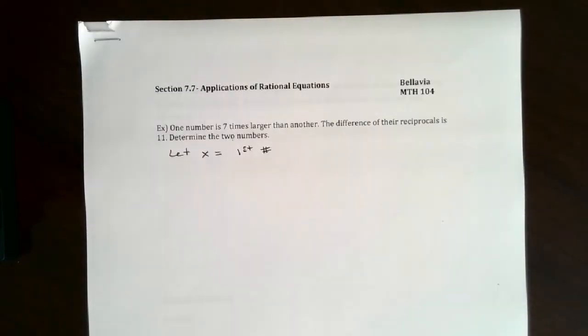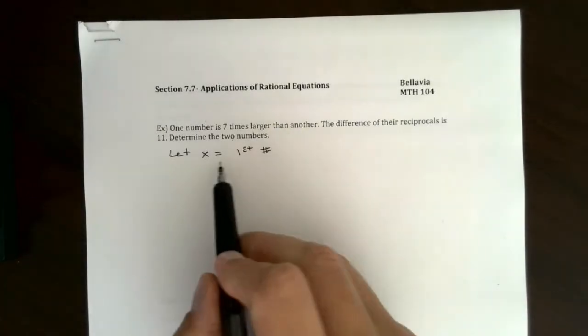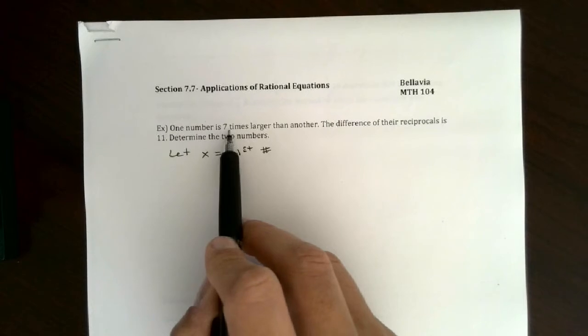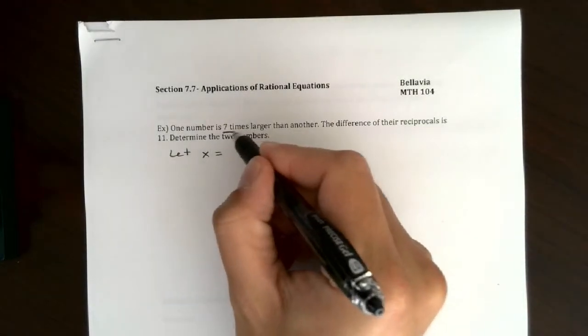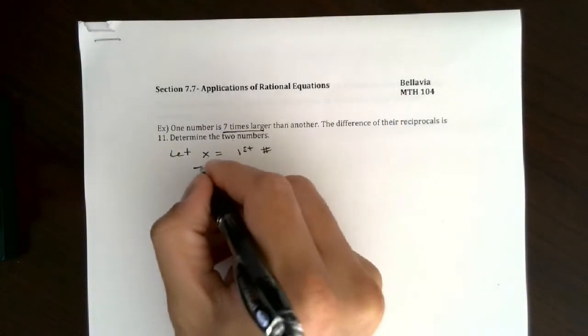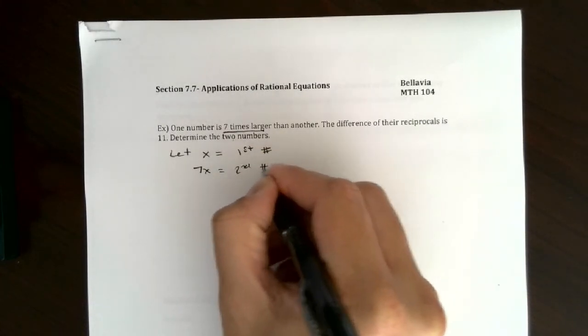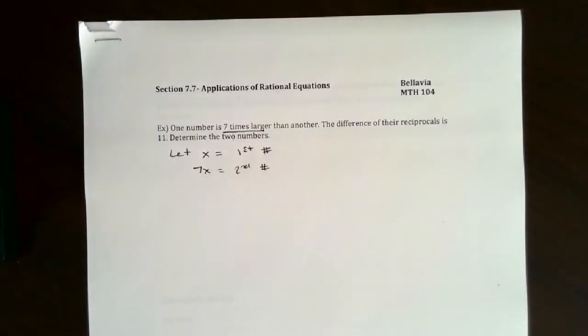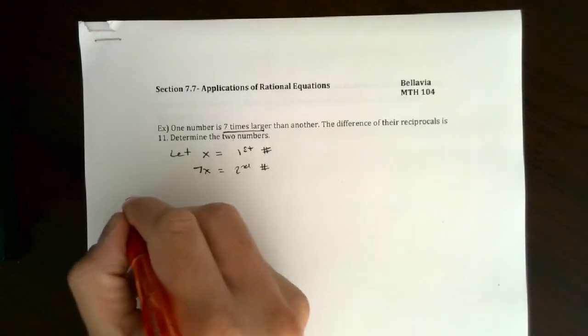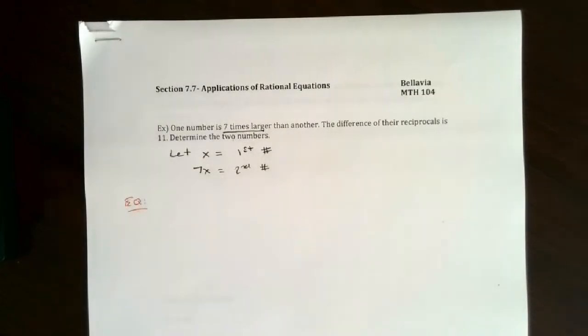Remember, a let statement is a way of defining your variables. It's not an equation. So we're going to let x equal the first number. It says one number is 7 times larger than the other. So 7 times this number would be 7x. So this would be the other number, which I'll just call the second number here. So we have the two numbers, x and 7x. And then once you have your let statements for each of your unknowns, then you want to write an equation.